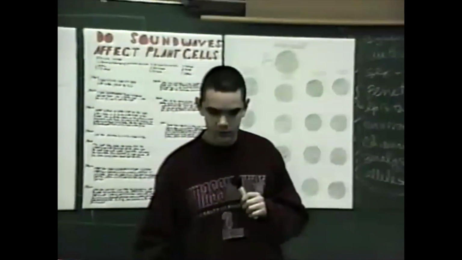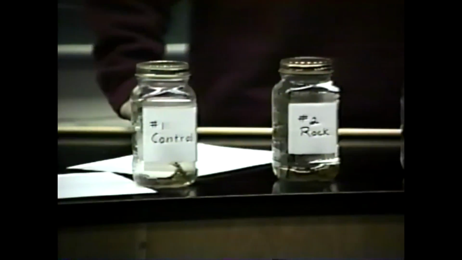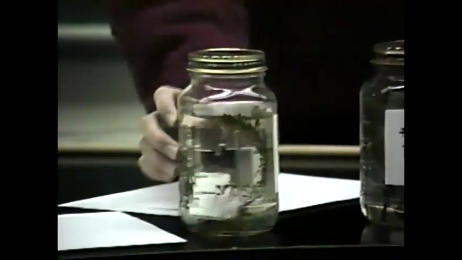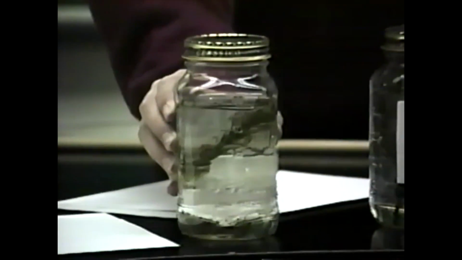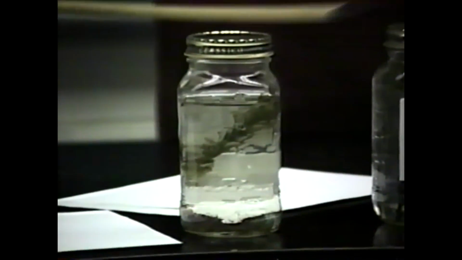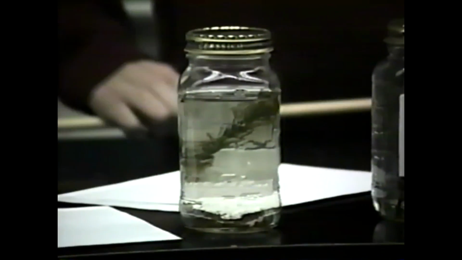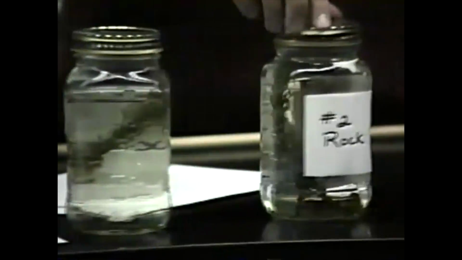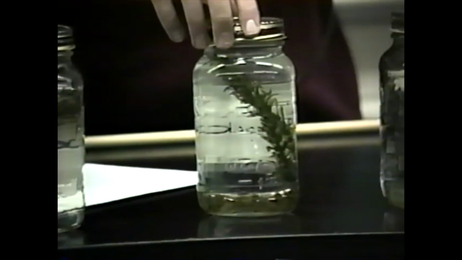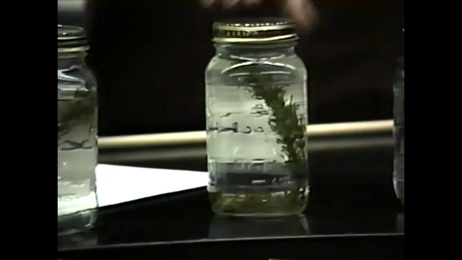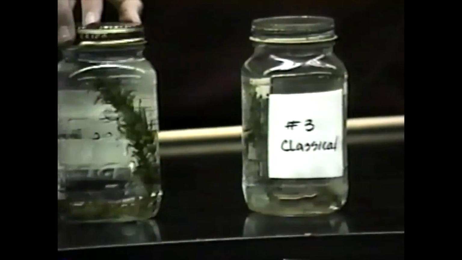Let's see. Yeah, these are my genres: control, rock, classical, and reading. As for physical changes, so far the control group is basically worn out by now. It's still wearing down. A lot of the leaves are brown now. The rock group is basically dead. The leaves are falling off, and part of the leaves, if they're still on, are black.